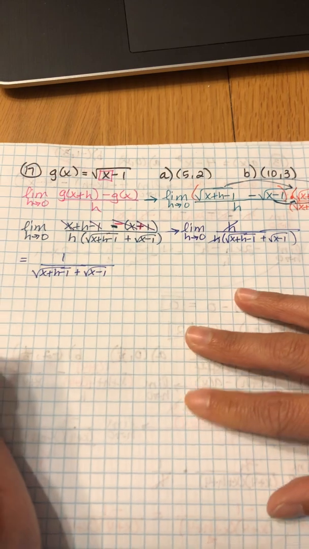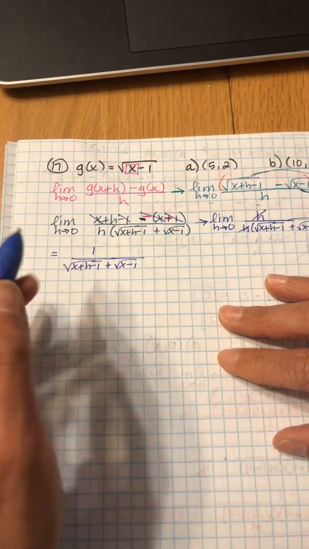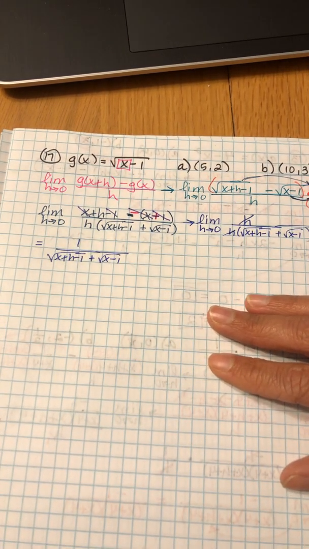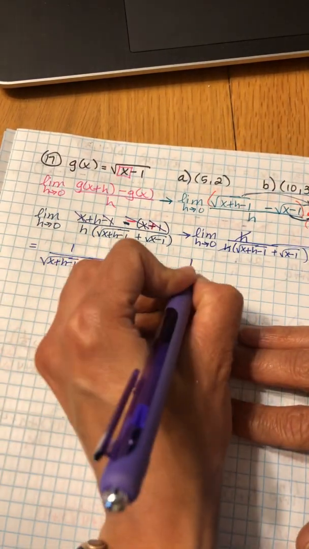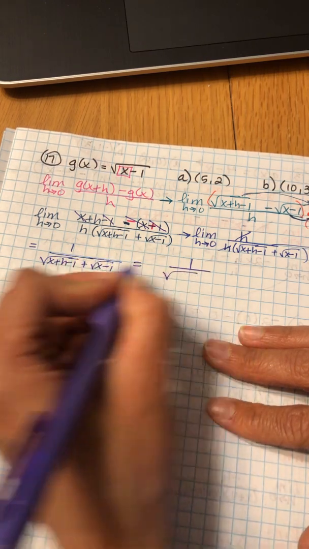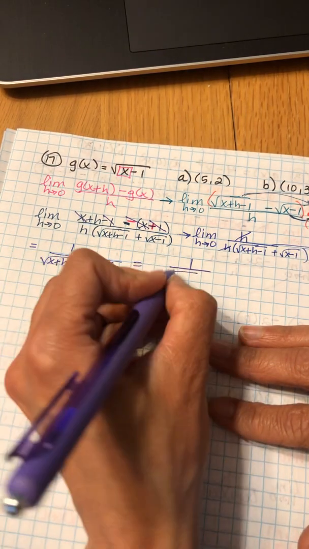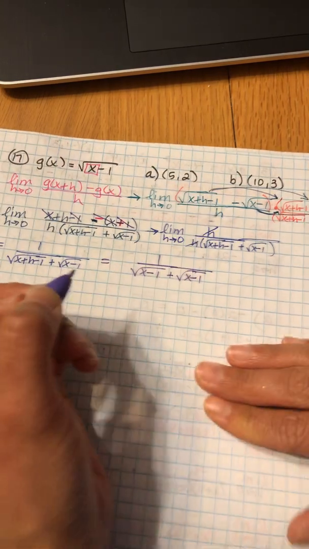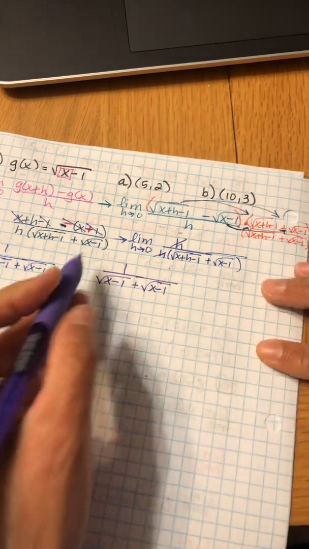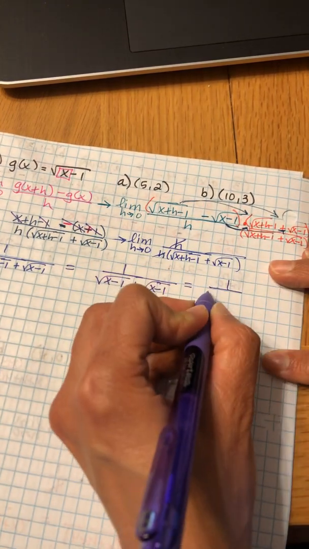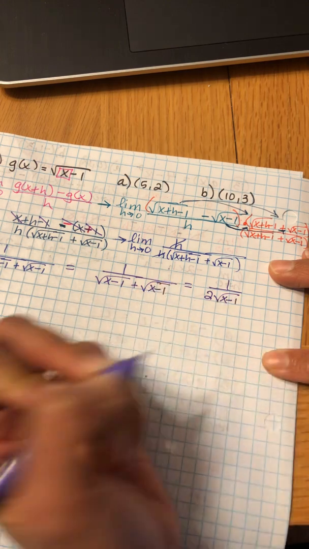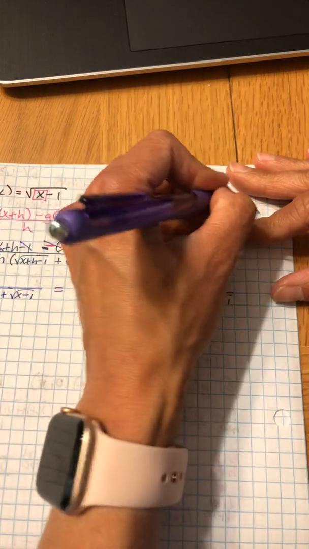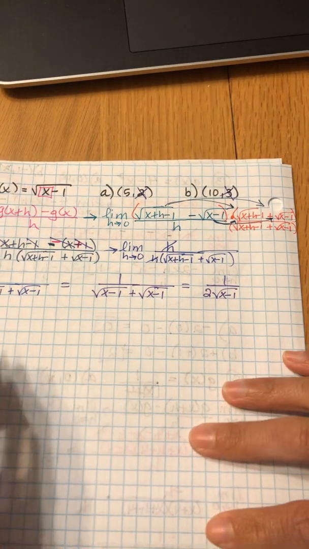All right, now we can start plugging stuff in. We know that we're going to plug in a 0 for the h, so let's go ahead and do that. So I will get 1 over the square root of, h is 0, so it goes away, so x minus 1 plus the square root of x minus 1. And I'm going to go ahead and simplify that because I have 2 of the same radical there. So I have 1 over 2 square root of x minus 1. All right, now let's go back and let's plug in those x values. Remember, we don't care what the y value is. We only need the x value for these.